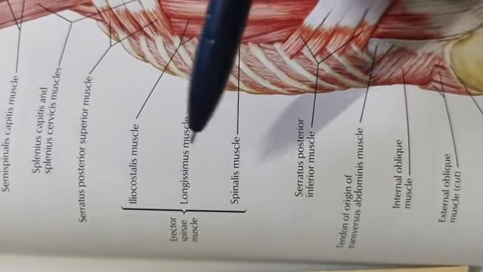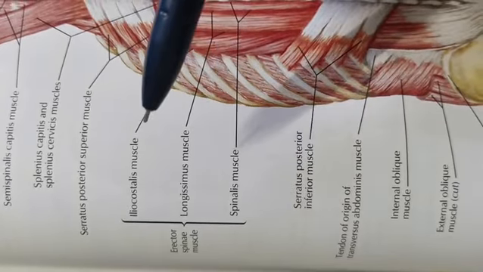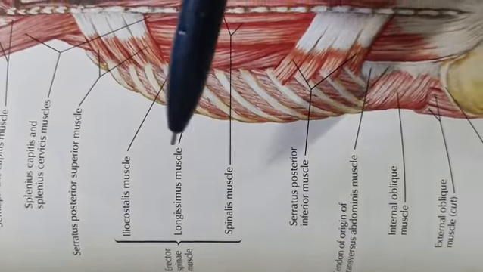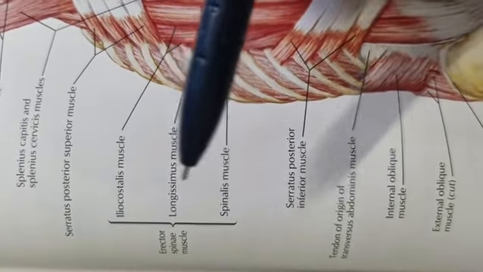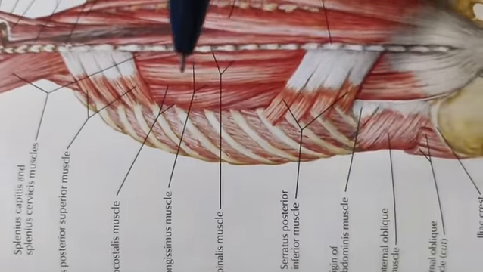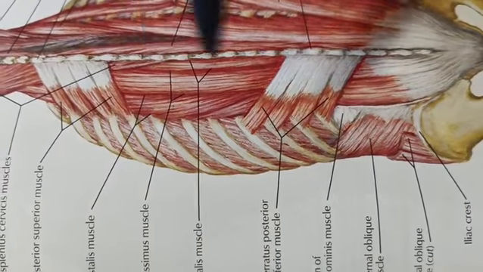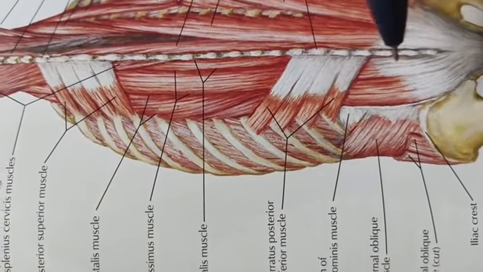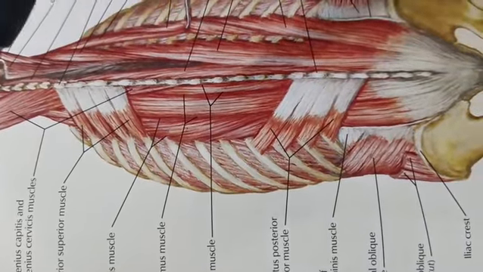So the aponeurosis, I've already explained, is the flattened tendon of any muscle. These three muscles are coming from below upwards. They are covering the entire length of the spine, the vertebral column.